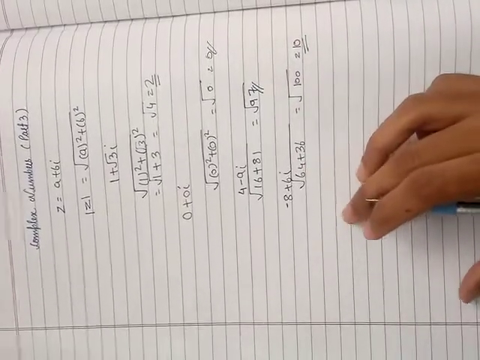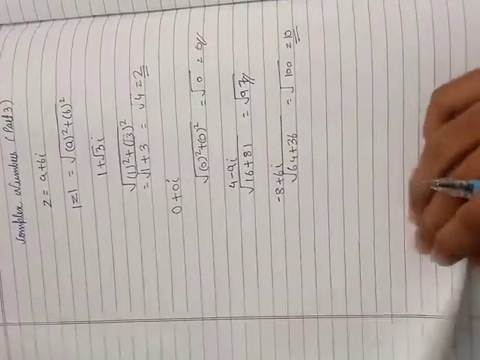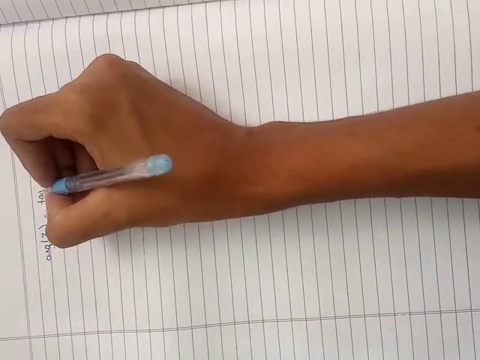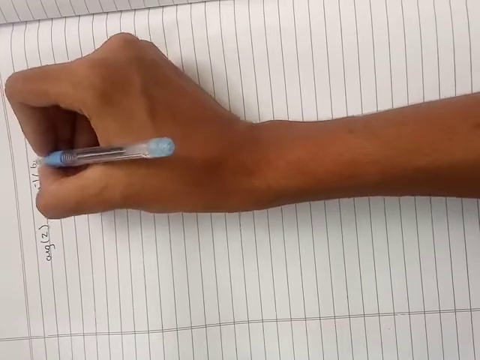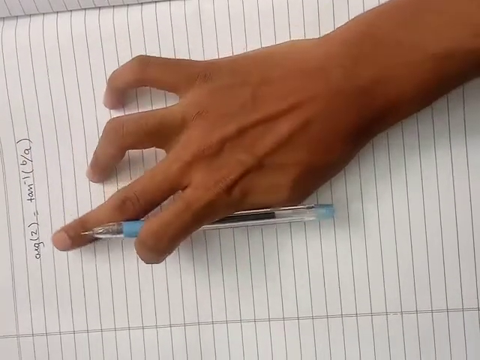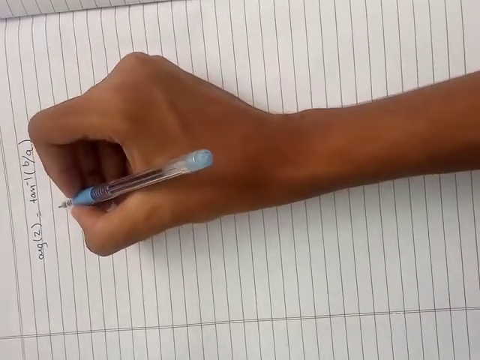So let's move to the second part, that is argument. How to find the argument of a complex number? To find the argument of a complex number, we first need to look at the formula. Again there is a formula for the argument. The argument of z is tan inverse b upon a. So this is the formula, tan inverse b upon a, to find the argument of a complex number. Let's take an example to do this.